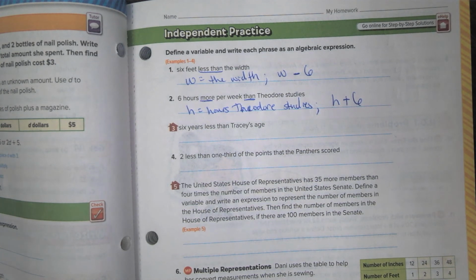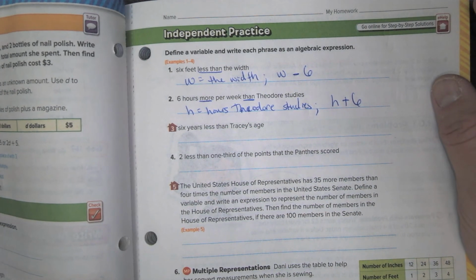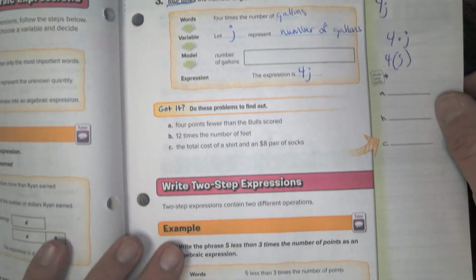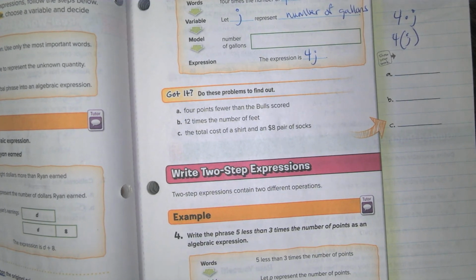So what you need to do, first step, underline the key word. That way you know what operation you're going to do. Second step, you have to define a variable. So pick a letter and then tell us what it represents. And the last thing, write the expression. 3 steps for this. So let's go back, and I want you guys to try to do A, B, and C. Back on page 463, right in the middle of the page. So underline, define the variable, write the expression. I'll give you a few minutes to work on that.